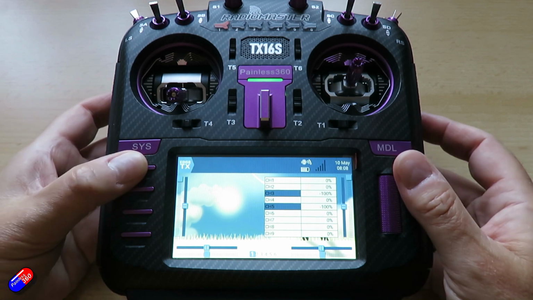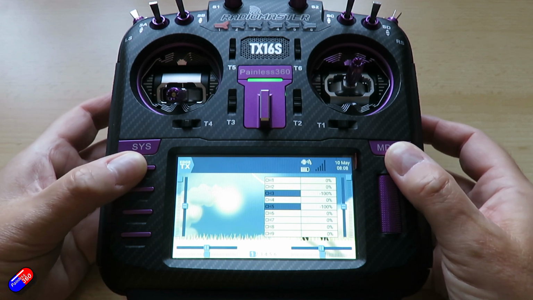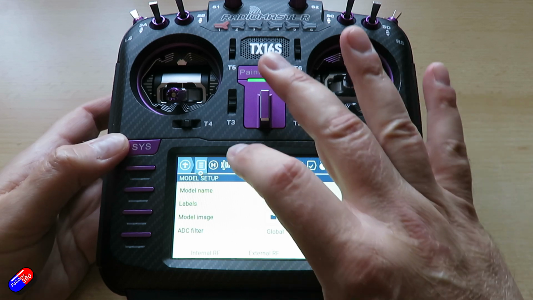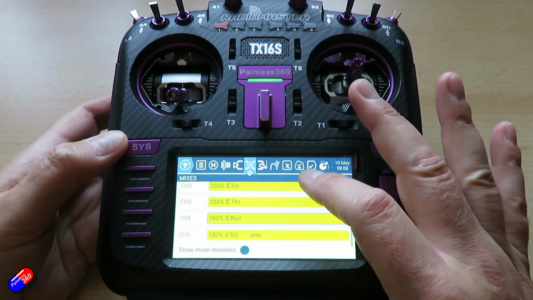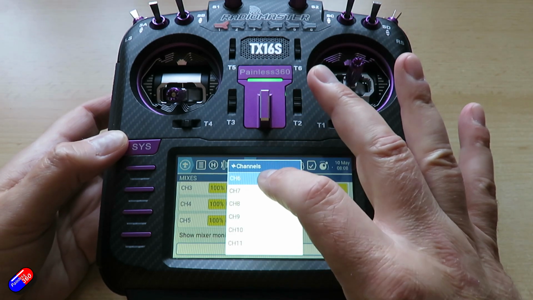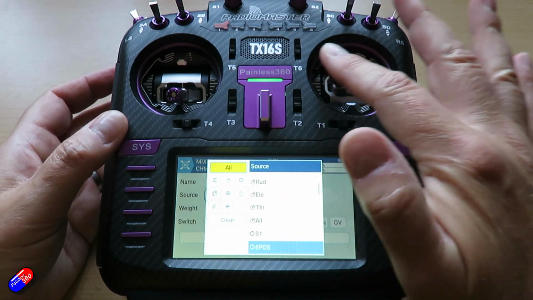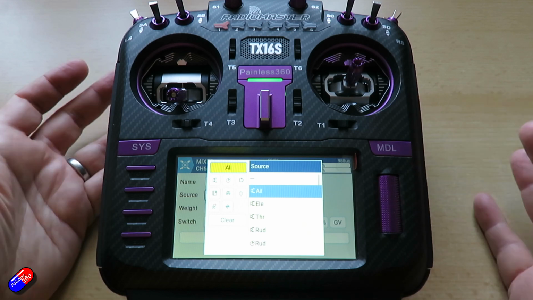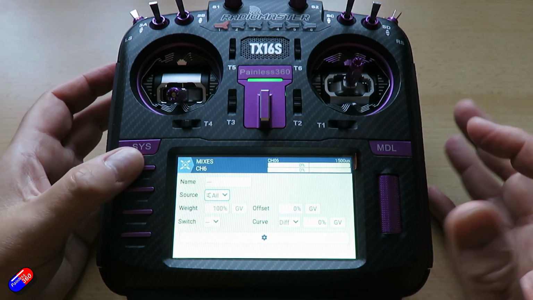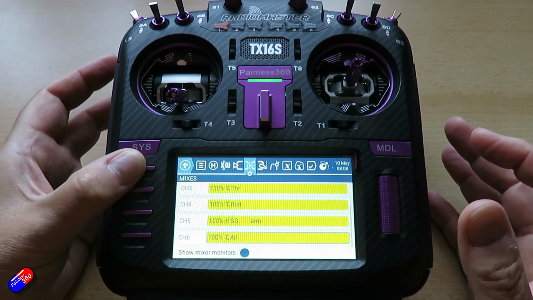But if I come out of this and we just go back into model, let's add another control here. So let's add another line. Let's add it to channel 6 so we can see it. Let's get the control as the aileron, which is what we've just picked up, and then let's come back out.